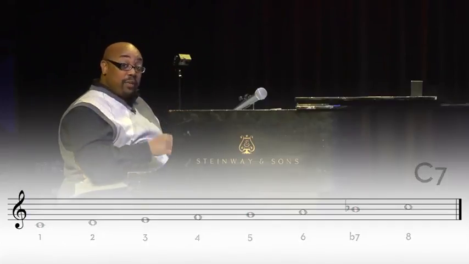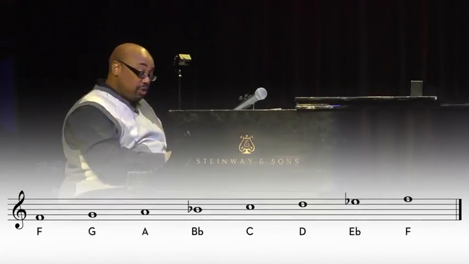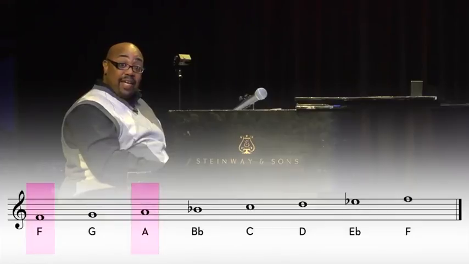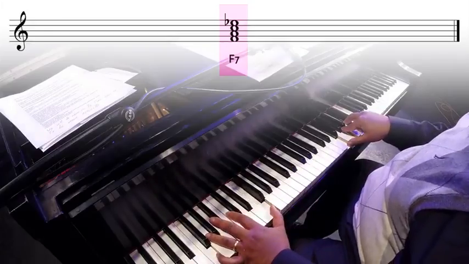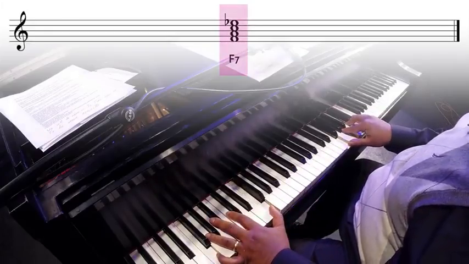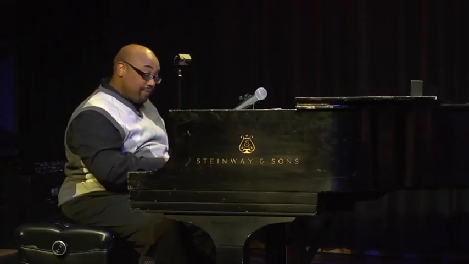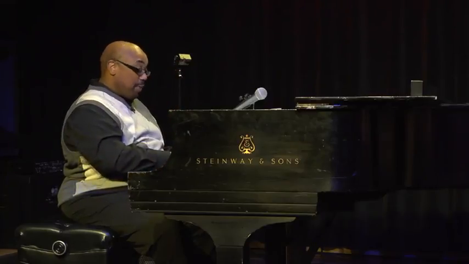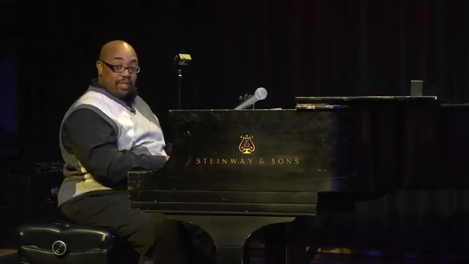Now if I were to play a dominant seventh chord based upon the F as my root, I would use the notes F, A, C, E flat. That would be an F dominant 7. F7. So you have C dominant 7 and an F dominant 7.